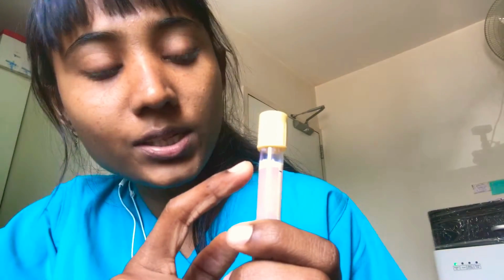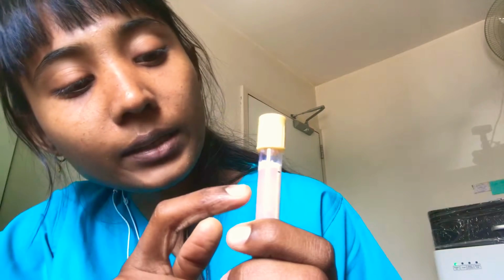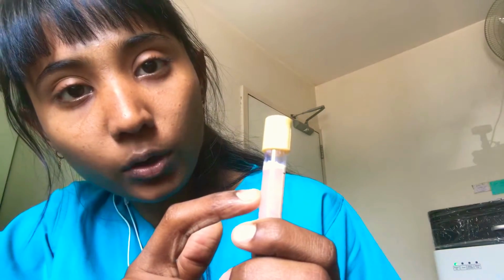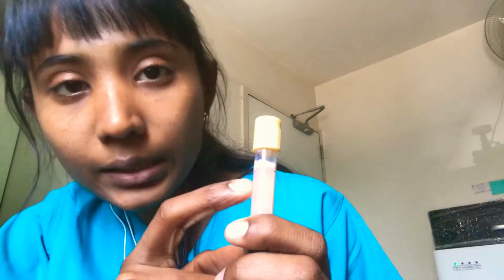This is usually done by refrigerating the lipemic serum overnight, followed by high speed centrifugation. By doing that, you will be able to separate the creamy layer, which is rich in triglycerides and chylomicrons, at the top, leaving the clear serum in the bottom. So for analysis, you can use the clearer serum.